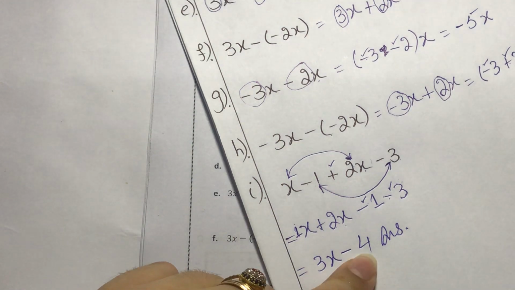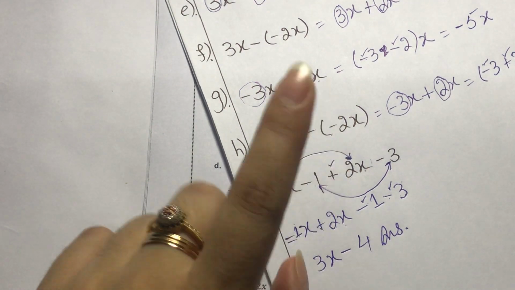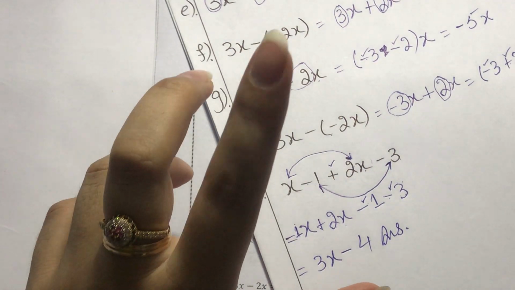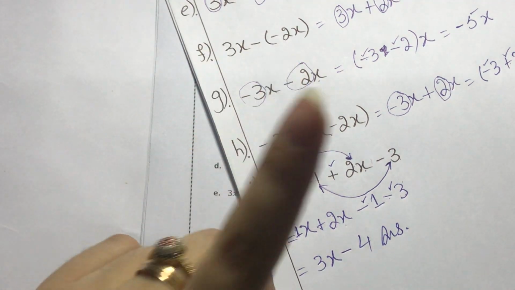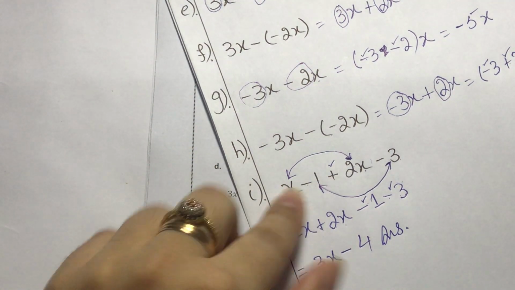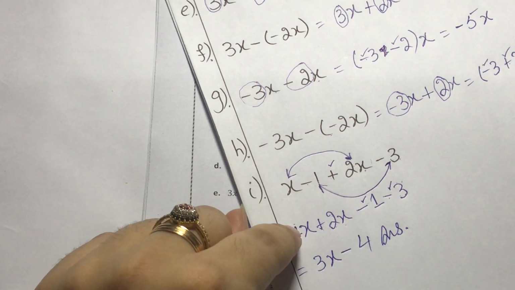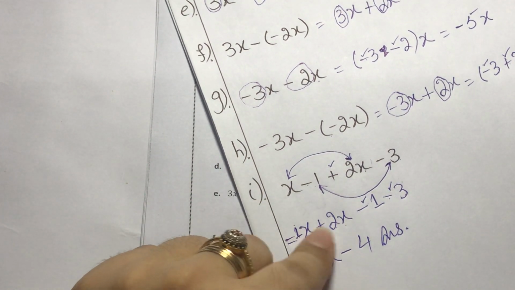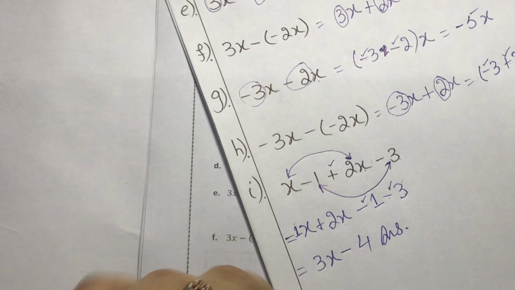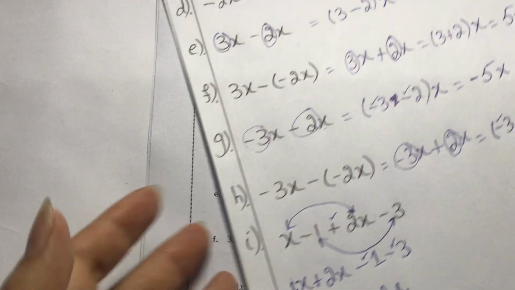Right? So what's your answer? 3x minus 4. Remember, when there are more than two terms involved, what you have to do first: identify your like terms, match them with the arrows, combine your like terms with their signs, add or subtract. Right? Okay. Now let's move to the next example.